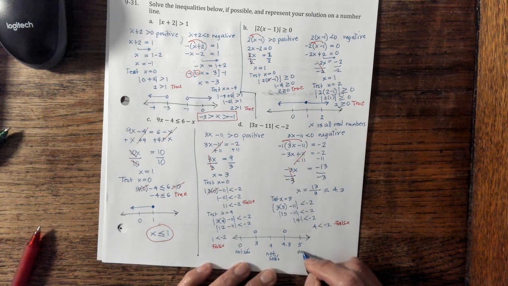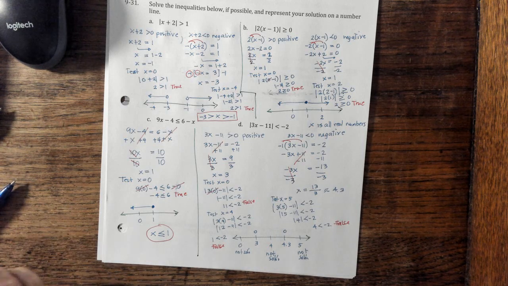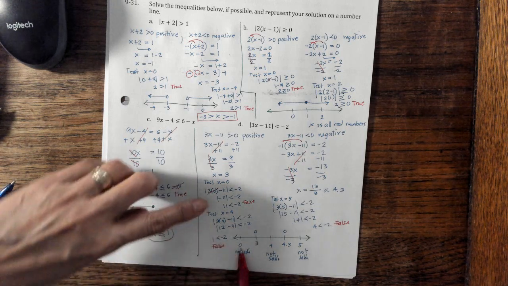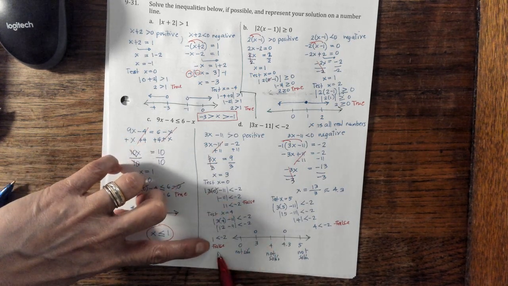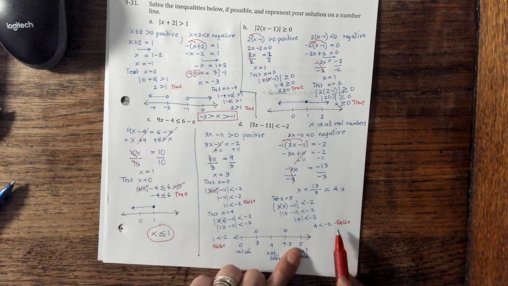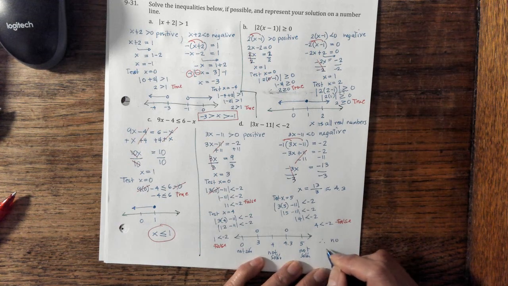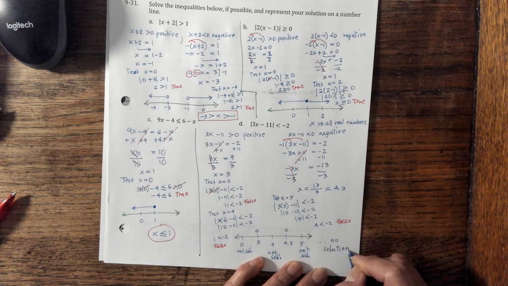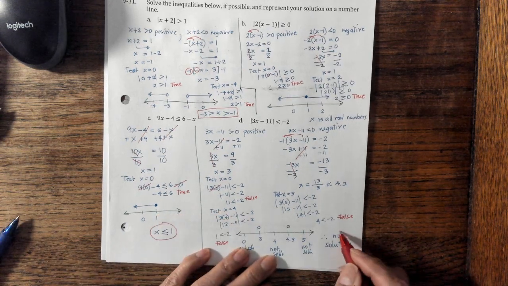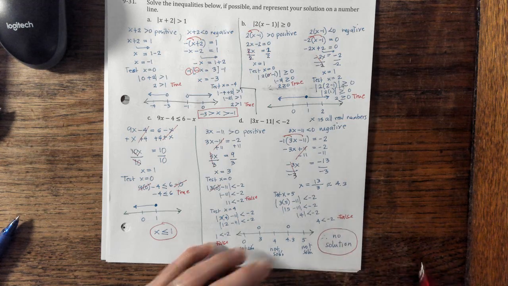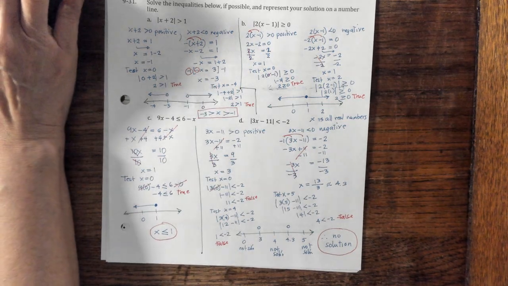So wherever we go, we don't have any region that is a solution. We tried 0 on the left, it's false. We tried 4 in between these two, it's also false. We tried 5 on the right side, it's also false. Therefore, we conclude that there is no solution in this case. Why? Because we tested the left side, the middle, and the right side, and the statement is still false. Therefore, there is no solution for letter D. I hope that helps.